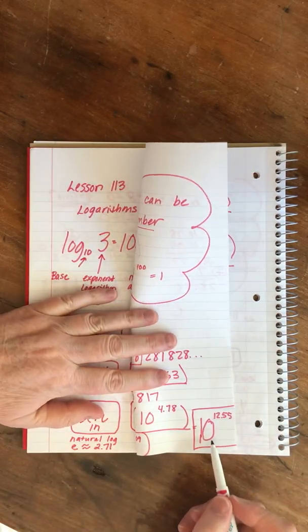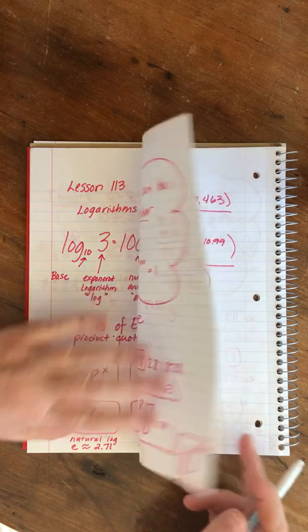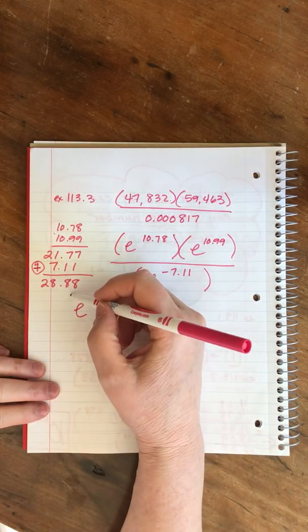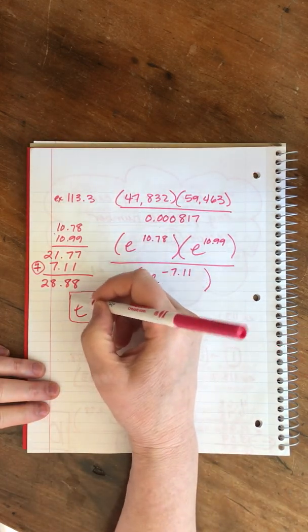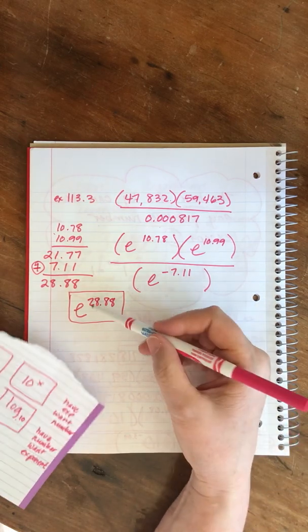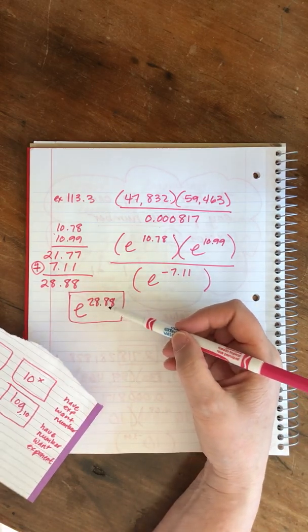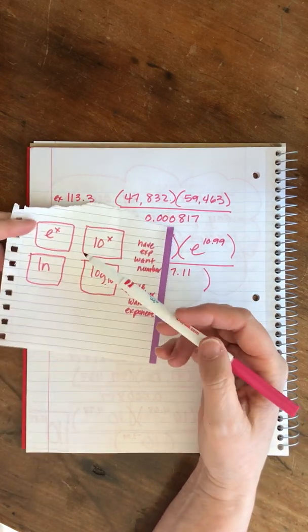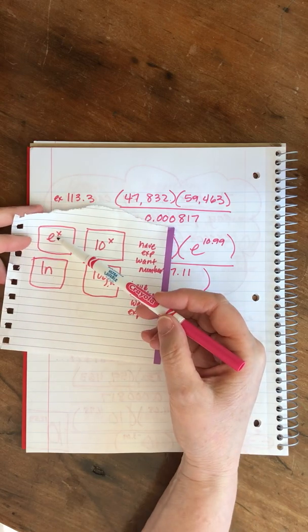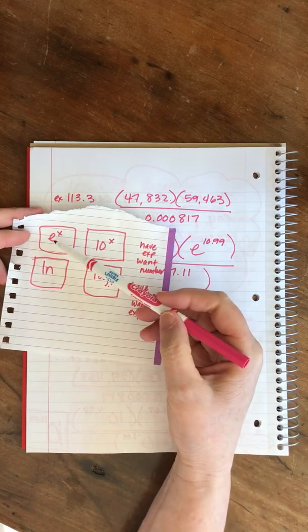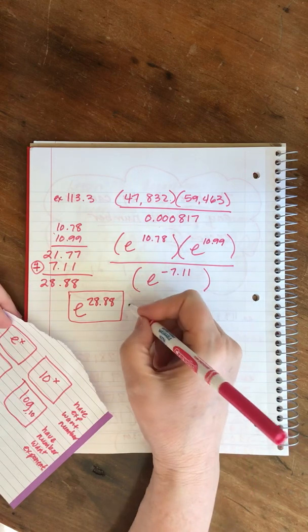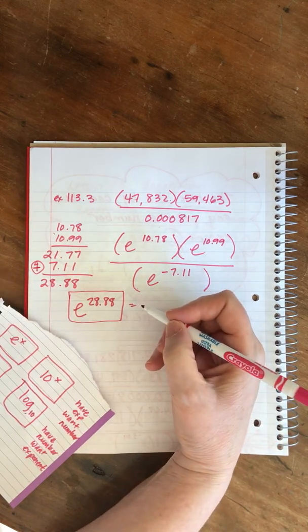Is that the same as this number? Because it's the same problem, it should be. If you take this number, 28.88, and you enter it using this one, we have the exponent, we want the number, you can calculate the exact value of that. I'm just looking to see.